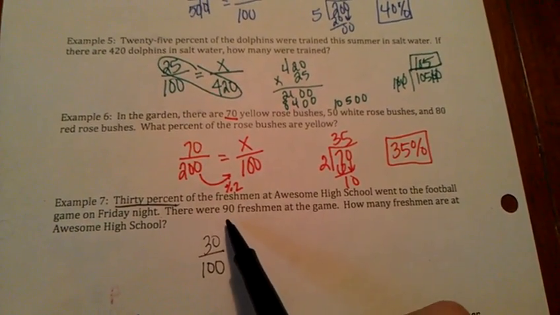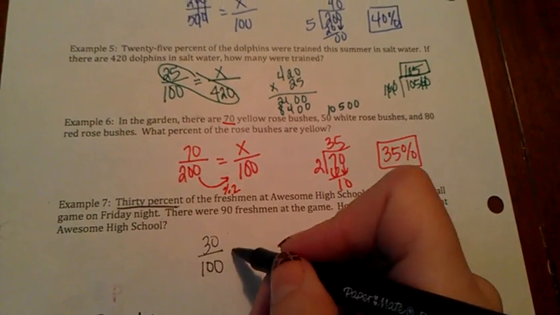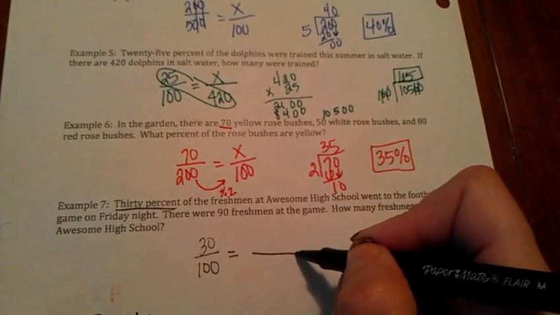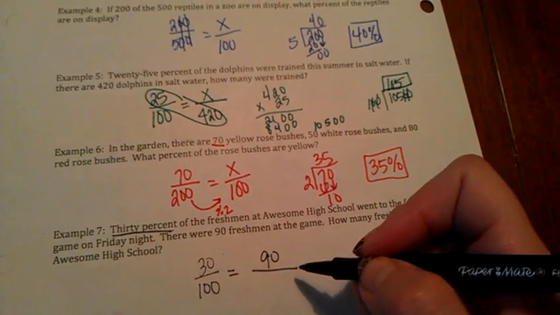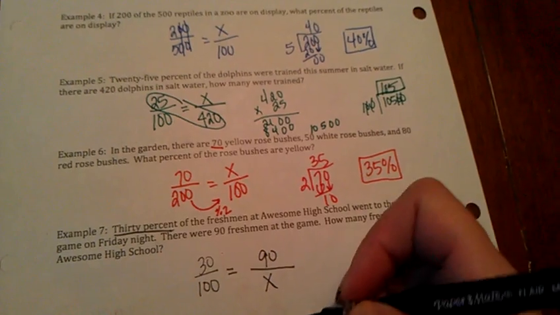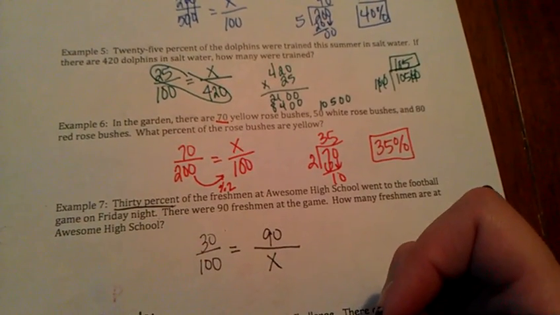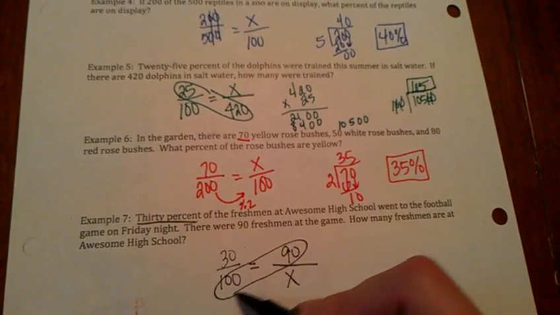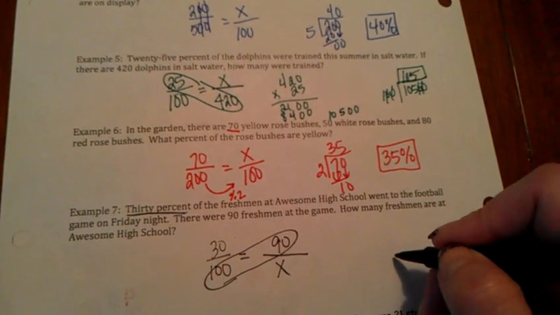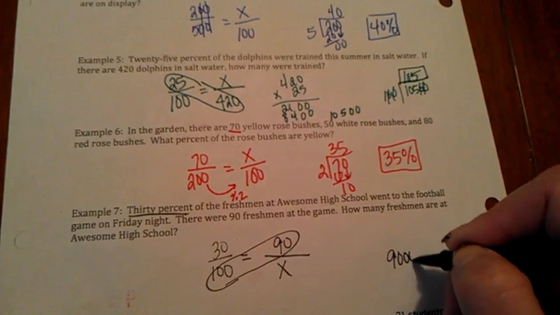So these 90 freshmen that went to the game, is that our part or is that our whole? We'll think about it. Are there only freshmen at a school? No. So we're just talking about 90 freshmen being our part, and we're solving for the total kids, total freshmen at Awesome High School. So 90 times 100 is 9,000.